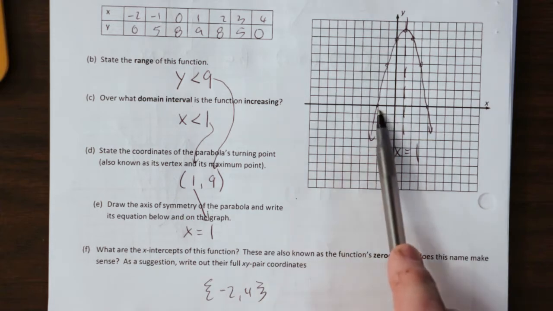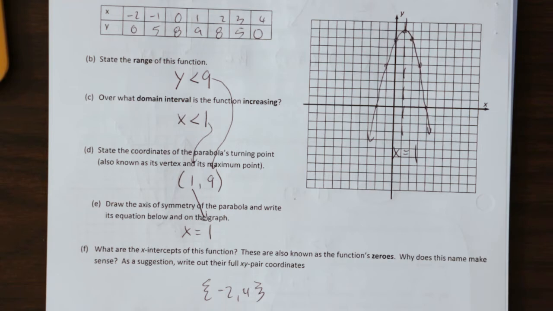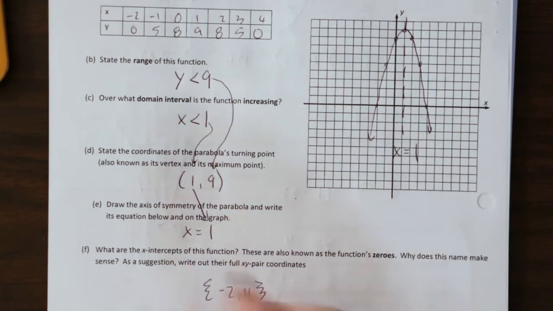And then your zeros are just where it crosses the x-axis. And we talked about this the other day, that it is called zeros because that's where y equals 0.